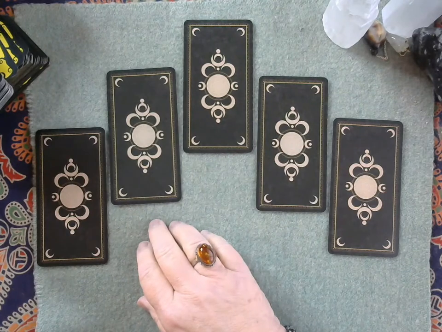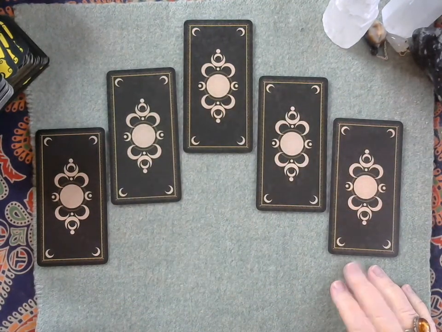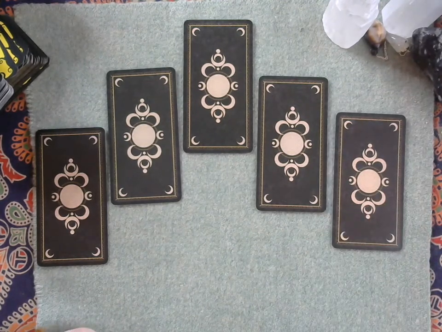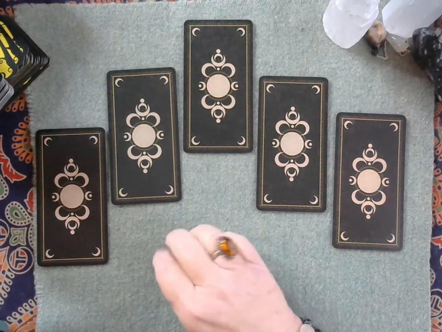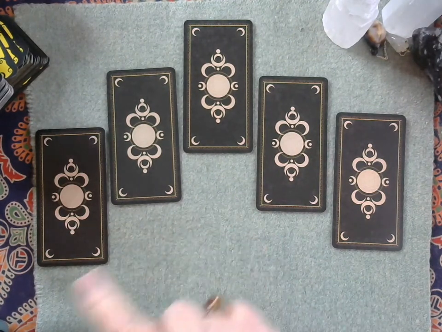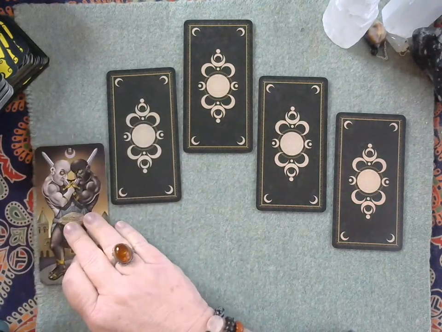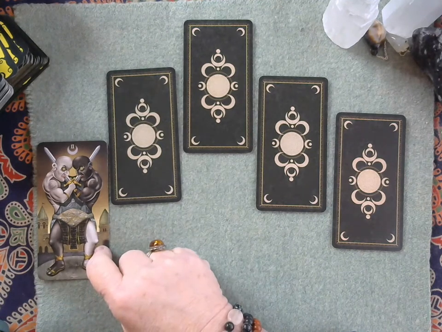I like this spread a lot because all 5 of these cards relate to a past life, but they show how the past life affects your current life in different ways. For instance, card number 1, this says how my past life currently affects my emotions.